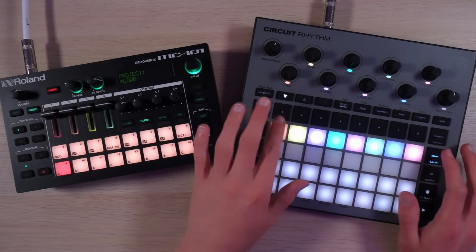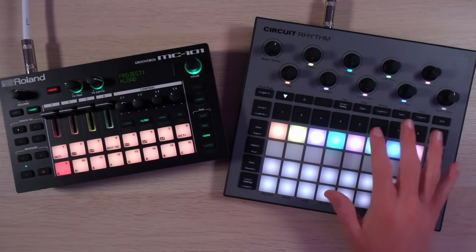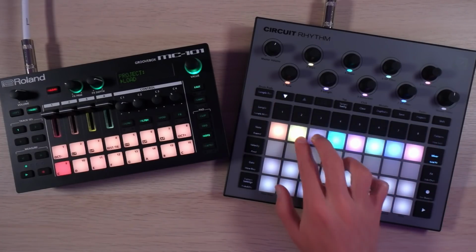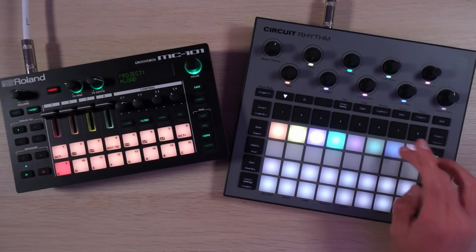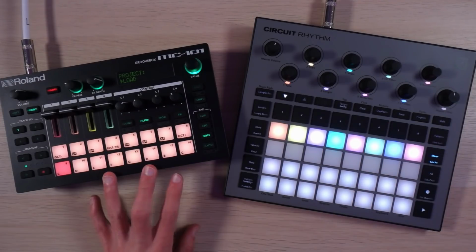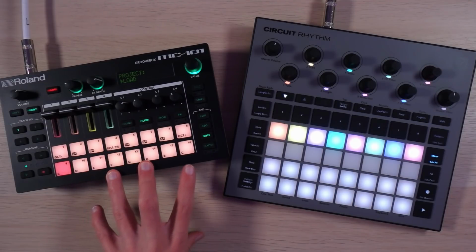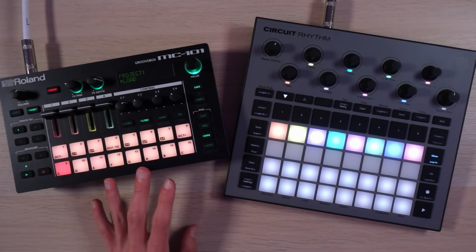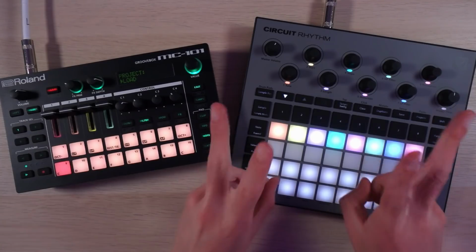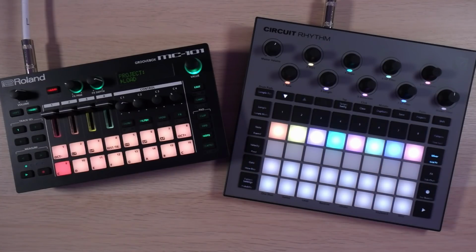So you kind of have to pick and choose with the Circuit Rhythm. Either you do live performance or you mute and unmute tracks to get all the individual stems. With the MC-101, you don't have to make that choice. You can do both, which is really cool. And I would love to see more devices, including a Circuit Pro, should such a thing ever exist, implement that.